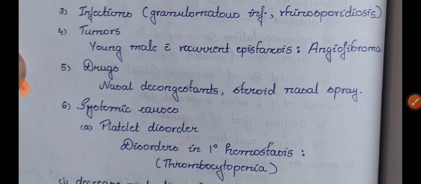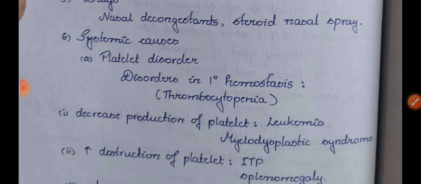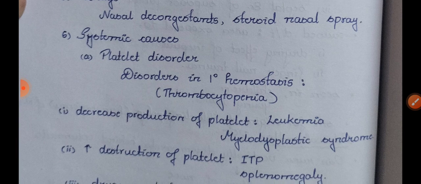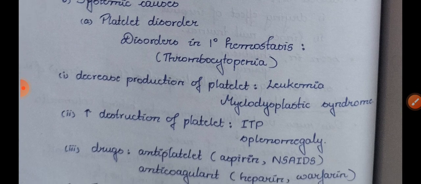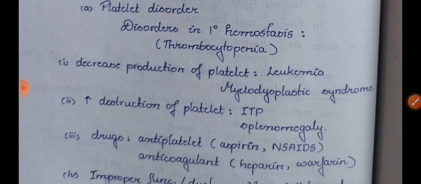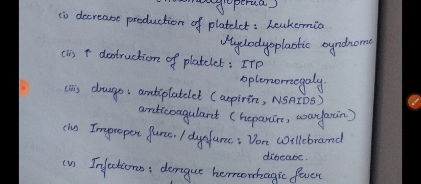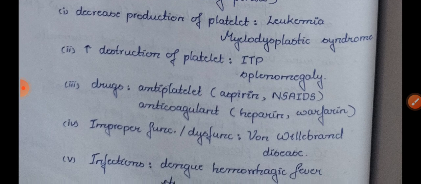Drugs like nasal decongestants, xylometazoline, oxymetazoline, and steroid nasal sprays. Next is systemic causes, like platelet disorder. Okay, the disorder of primary hemostasis: thrombocytopenia, decreased production of platelets like in leukemia and myelodysplastic syndrome, and increased destruction of platelets like in idiopathic thrombocytopenic purpura, which is with splenomegaly. Drugs like antiplatelets such as aspirin and NSAIDs, and anticoagulants like heparin and warfarin.